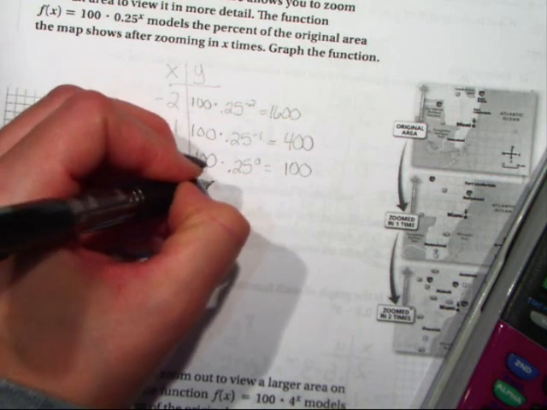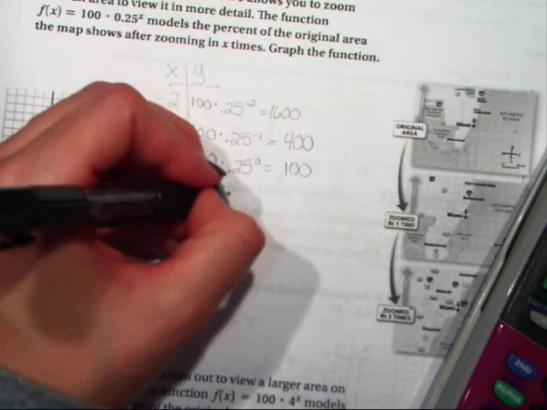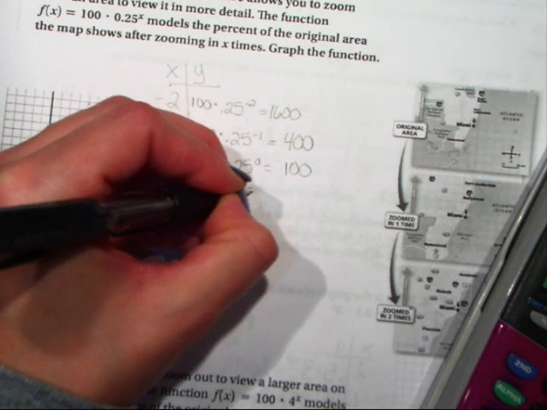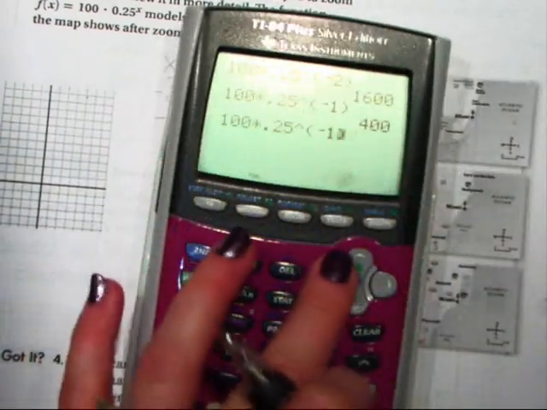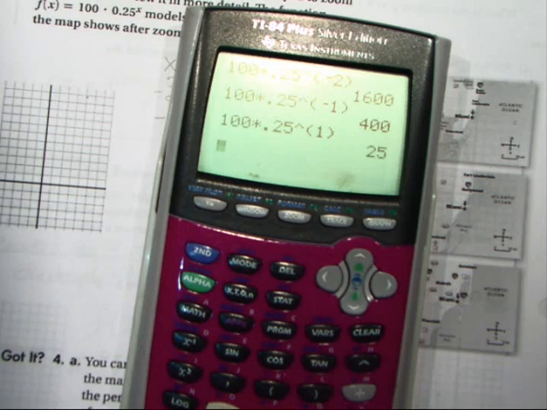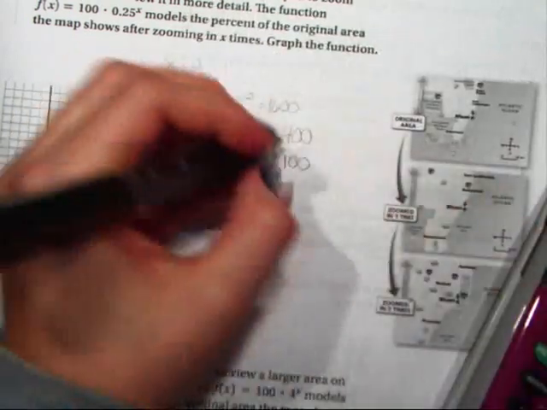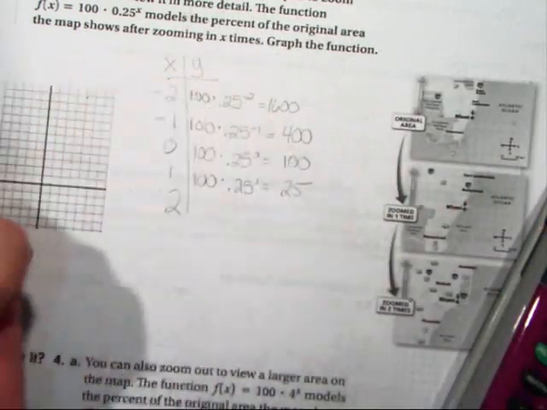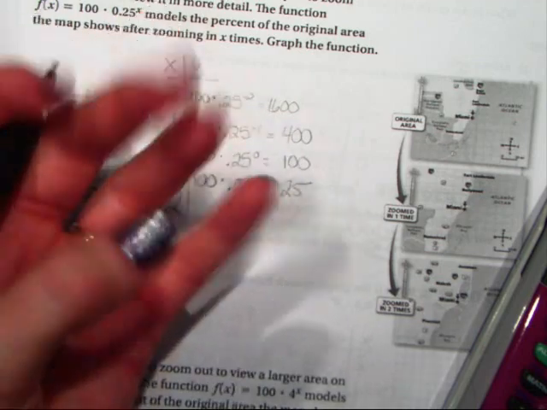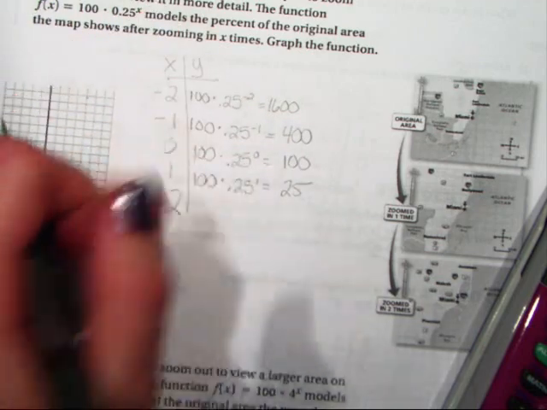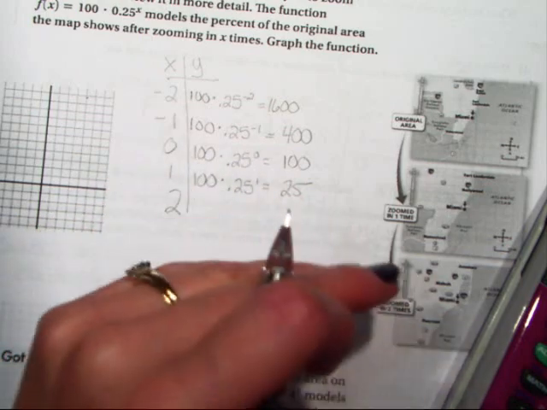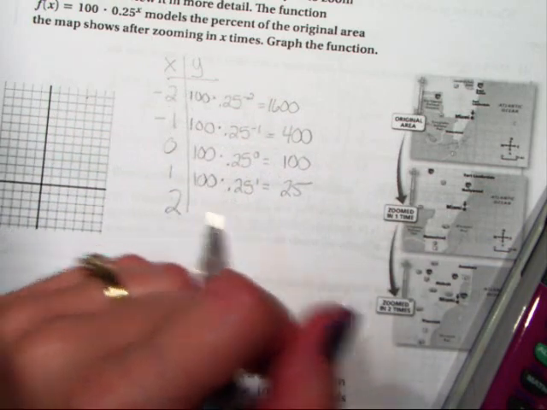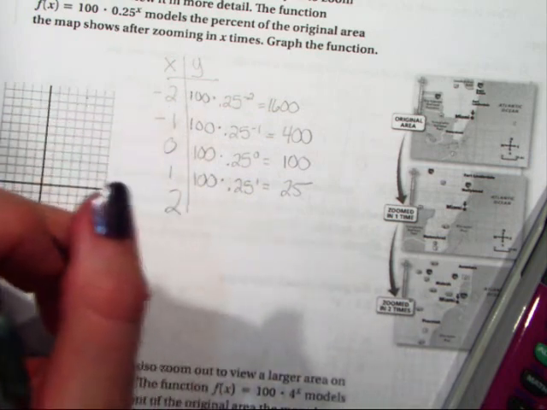Now let's say you actually do start to click zoom in. You're going to do 0.25 to the first power. Plug it in, and change that to a positive, and you get 25. Now what does that mean in terms of this problem? It means that by clicking zoom in once, you have taken your original picture down to 25% of what your picture used to be. Okay? It's like you're seeing just a quarter of it now.